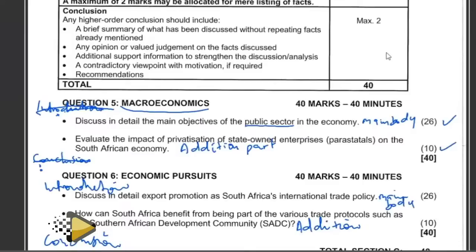So another reason can be exports are used to pay for the needed imported goods, which improves the balance of payment. Another one, export promotion also leads to improved trade relations, such as for BRICS and the new Africa agreement. Okay, right, great talk. So now let's check the methods for export promotion.